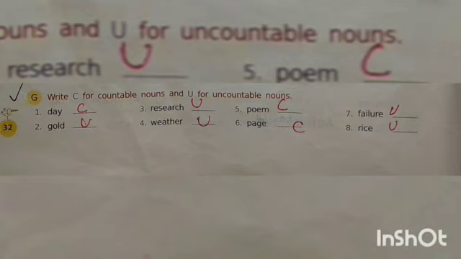Fourth one, weather. Can we count weather? Is weather countable? No, right? So it's an uncountable noun, capital U. Fifth one, poem. Can we count poems in our textbook? Yes, we can, right? So this poem comes under countable nouns, capital C.